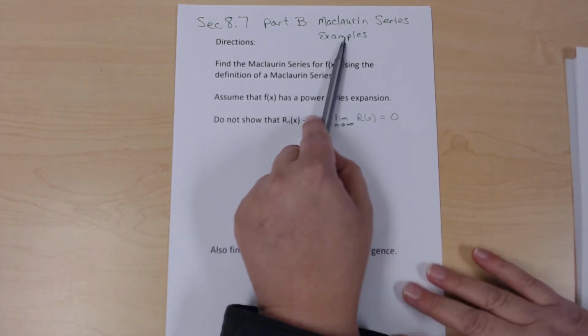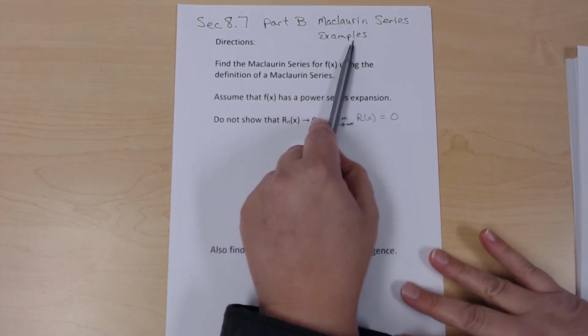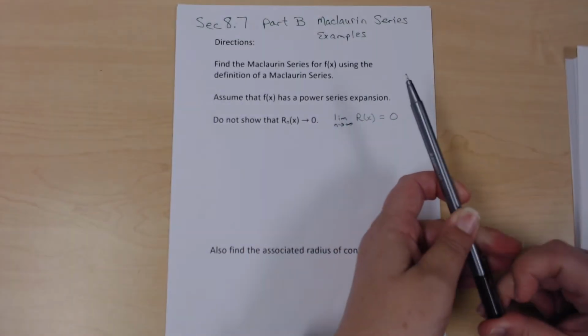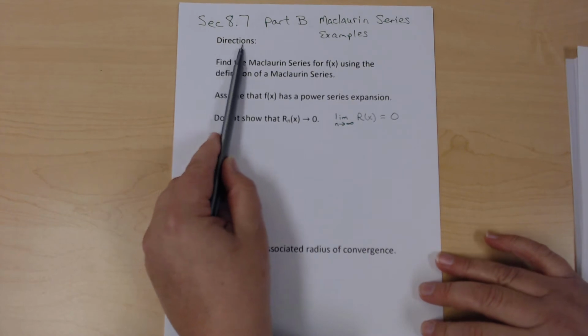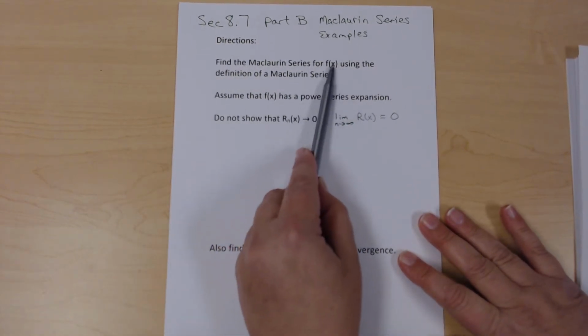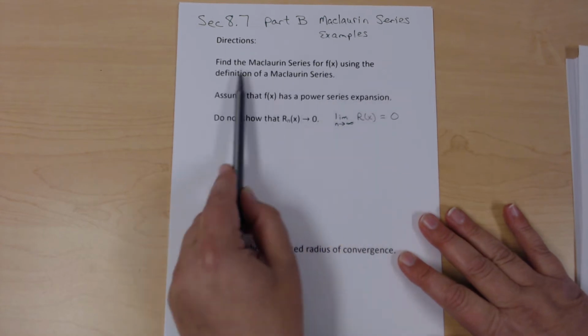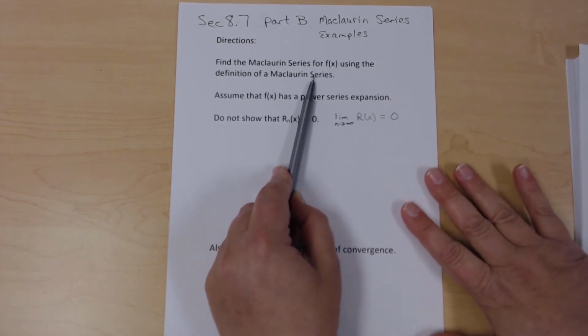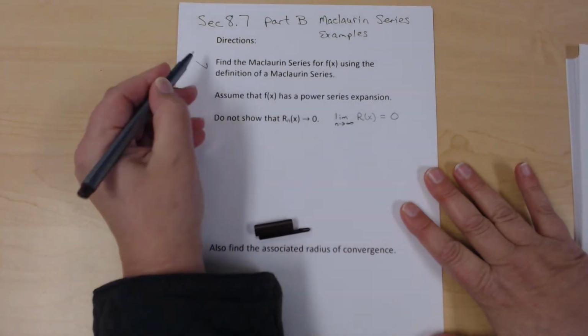Oh my goodness, that other video was long, and that was all notes. We did one example, but now we're going to do 4 more. So let's talk about the directions. Find a Maclaurin series for the given function, using the definition of the Maclaurin series, which is that summation. I'll write that in a minute. Okay, so that we know.